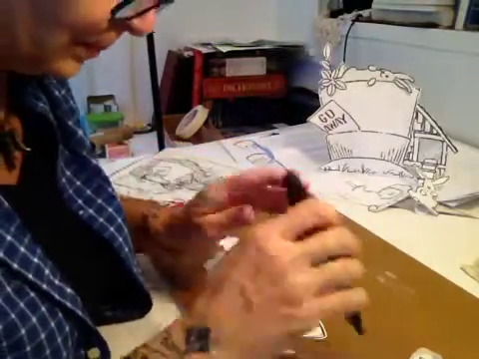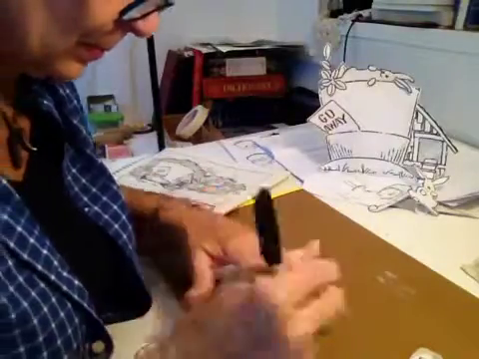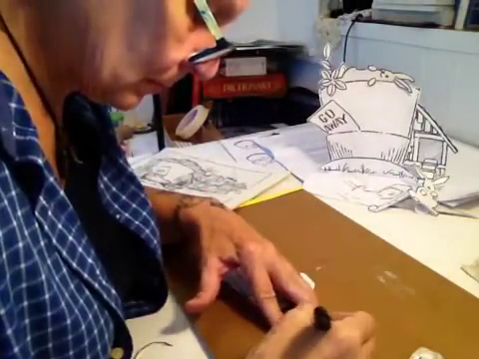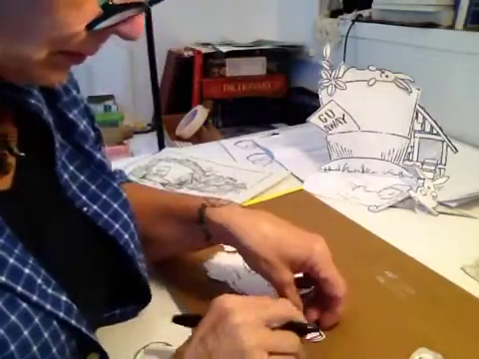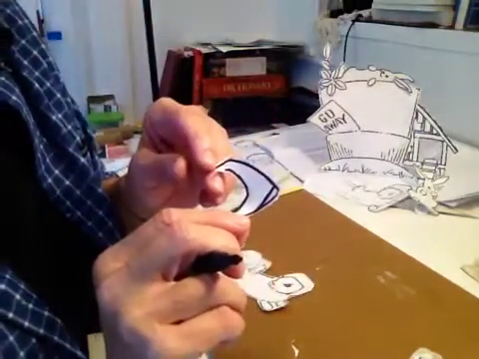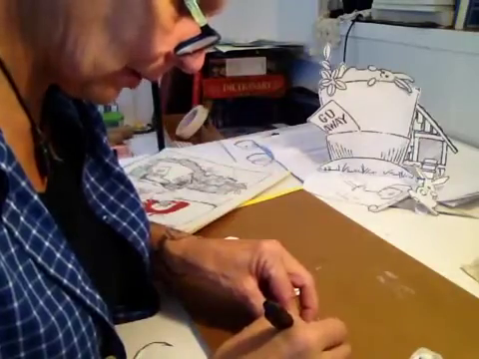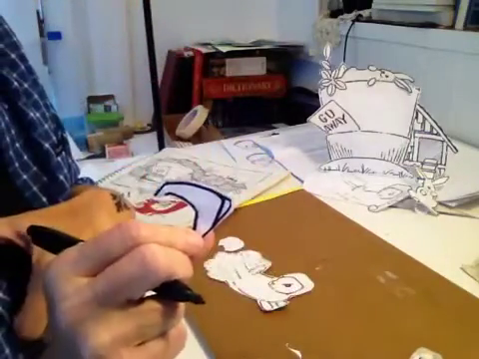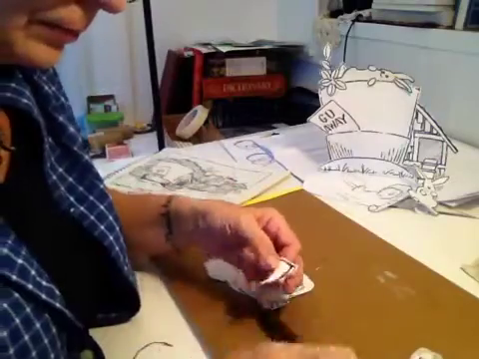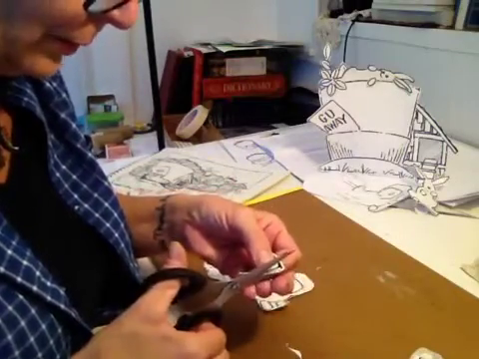Okay. So I'm going to cut that little corner off, and I do want to round that point because it's fabric, so it shouldn't be too sharp. So I'm doing that. I know, this is ridiculous.